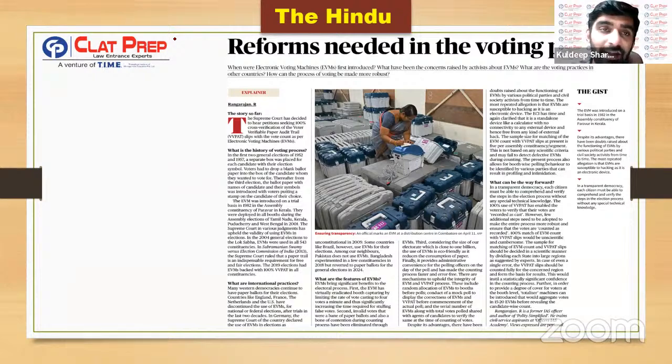So again, in the text and context section of the Hindu newspaper, what all reforms are required in the voting process has been mentioned. So certain facts are given. I'll always advise you whenever you see an explainer section, you should always read it properly because a direct question can come up from it.